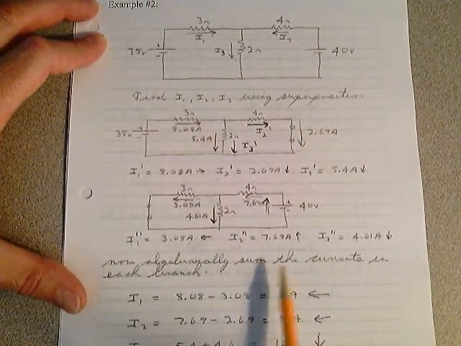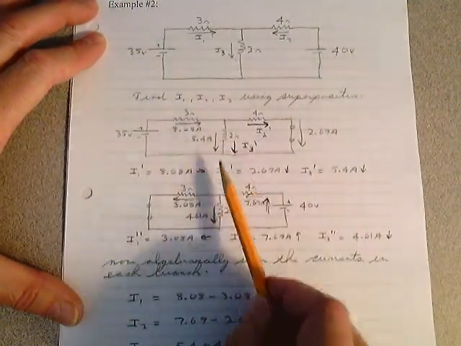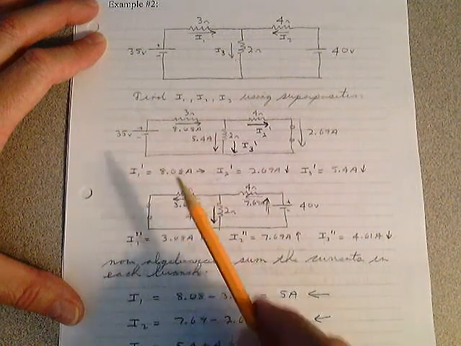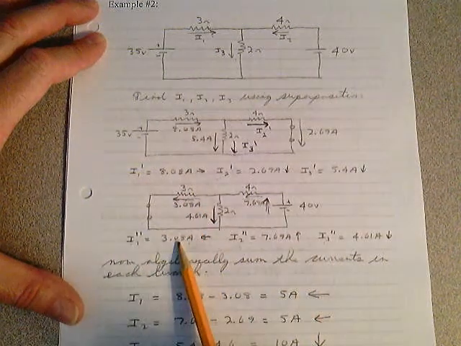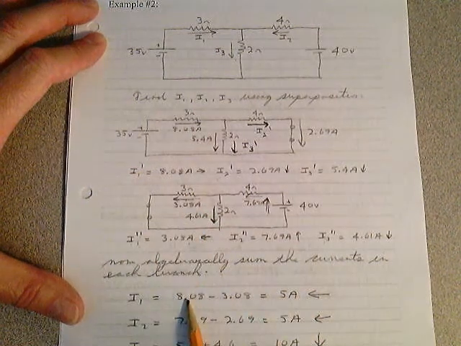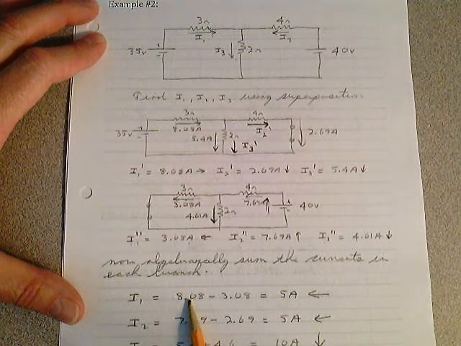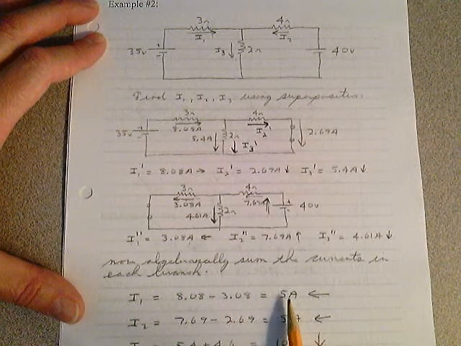Now we algebraically sum the currents in each branch. You look at the branch I1, you look at these two currents. I1 is equal to I1 prime plus I1 double prime. Which one's the greater current? Well, the I1 prime is. It's going to be the actual direction of current. You take the I1 prime minus the I1 double prime, you get 5 amps.